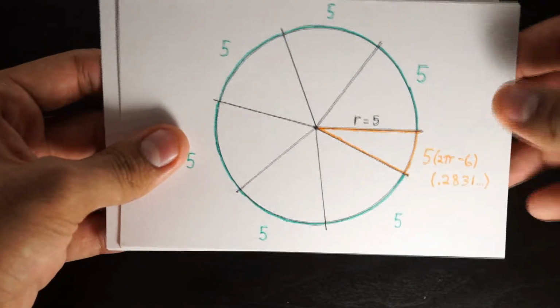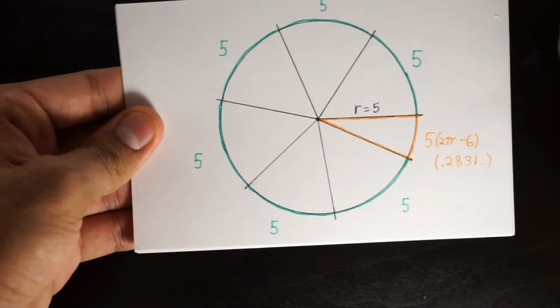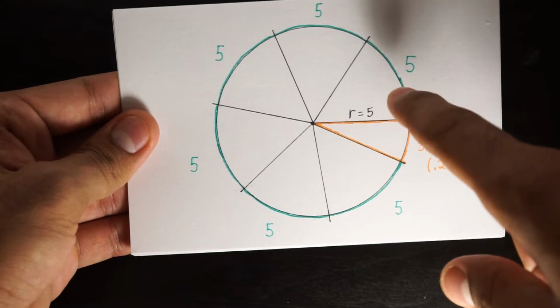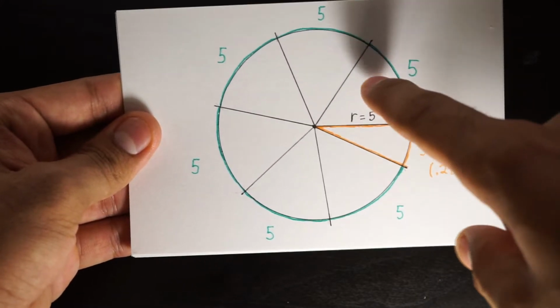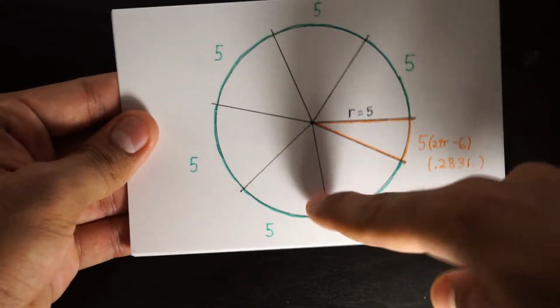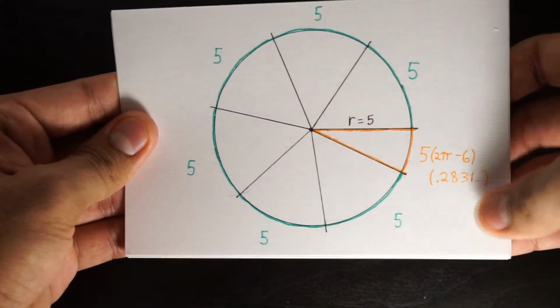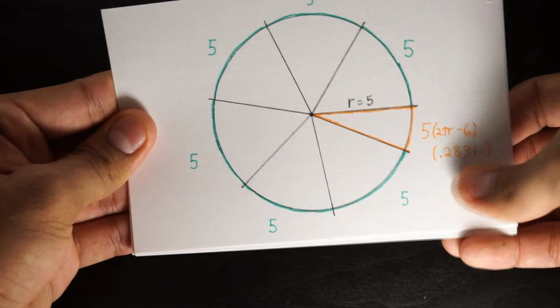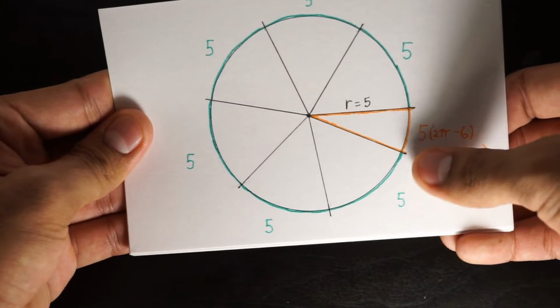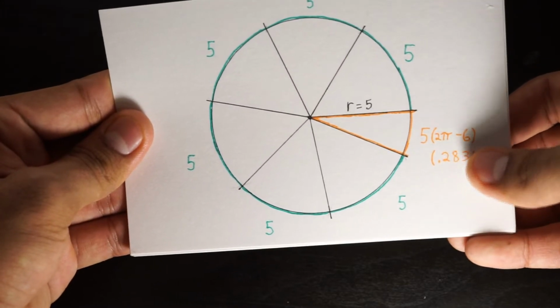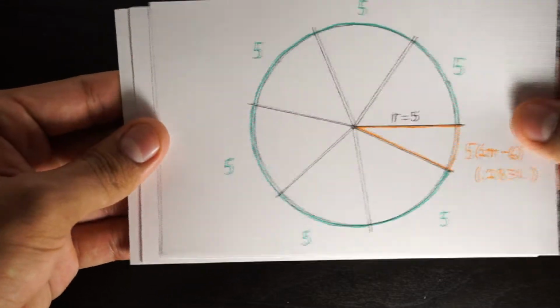An example where we can put in concrete numbers, let's say the radius is 5, we can add up the lengths of radius, 5, 10, 15, 20, 25, 30, and we have this little bit here that we multiply by that decimal string. But we can multiply that 5 by 2 pi minus 6.